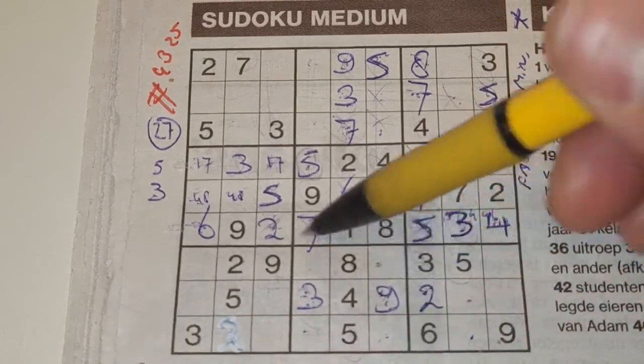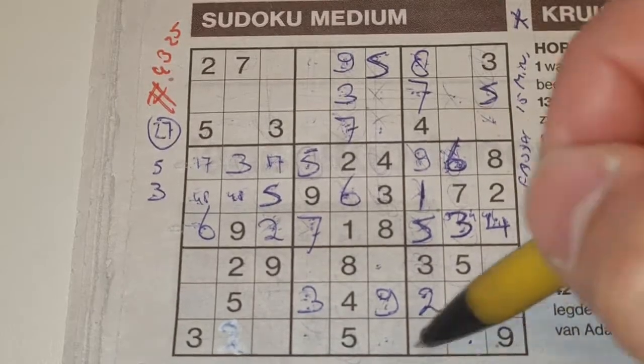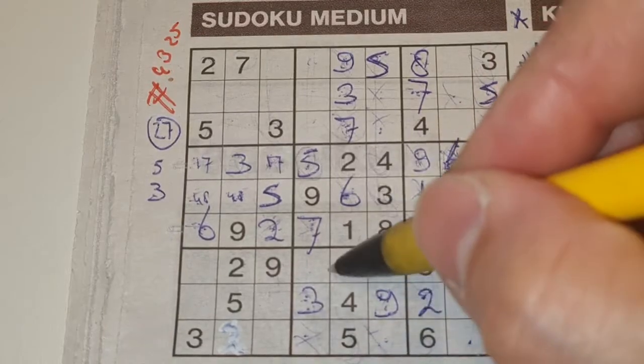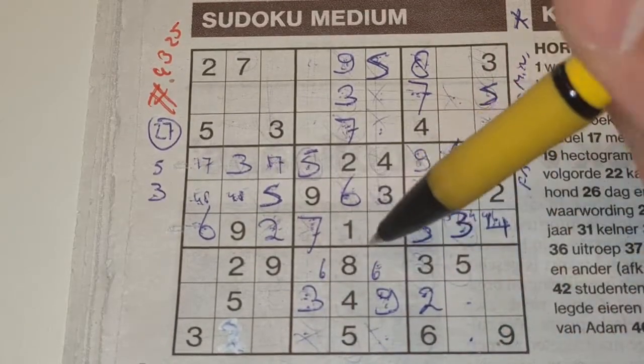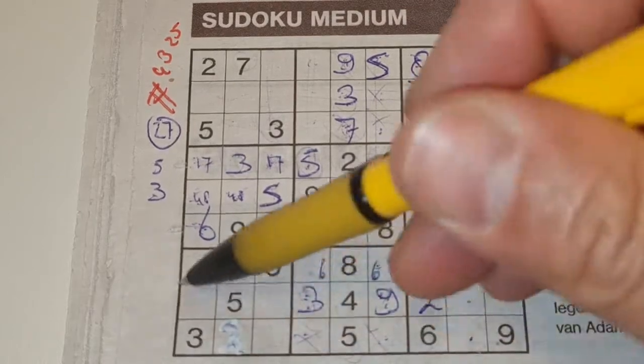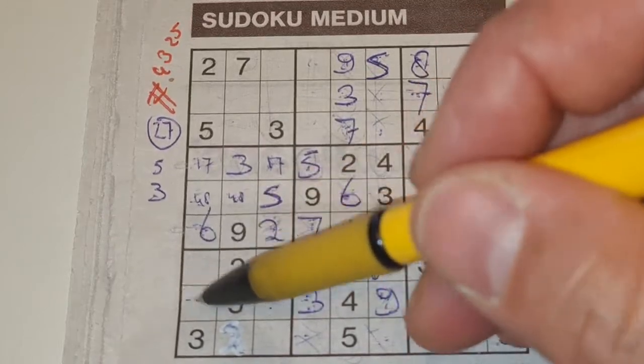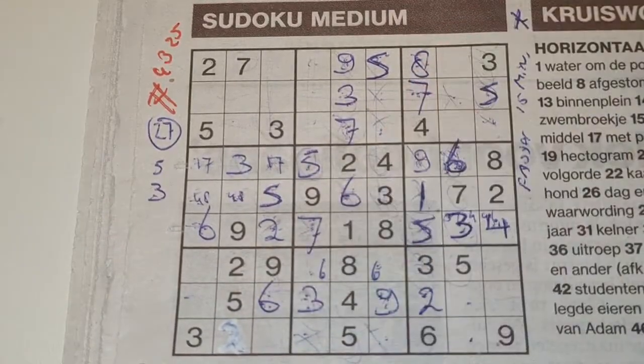1, 2, 3, 4. 4 missing numbers in this big square. One of the missing numbers is a 6. We have a 6 in the last row, so no 6 in these two boxes. So the 6 could be here, could be there. 6 in one of those two boxes in this row, 6 in the last row. So the row between, the only two places left for the 6 should be here or there. We see there's 6, no 6, there's 6. Should be there.